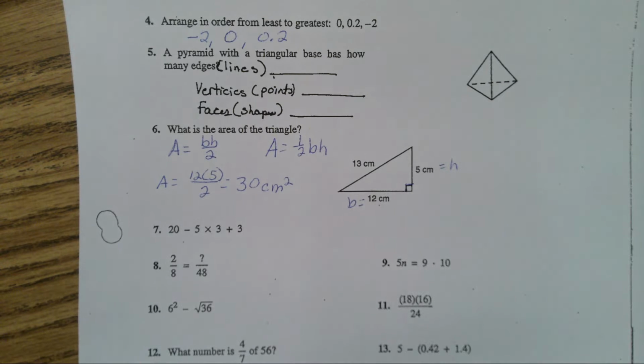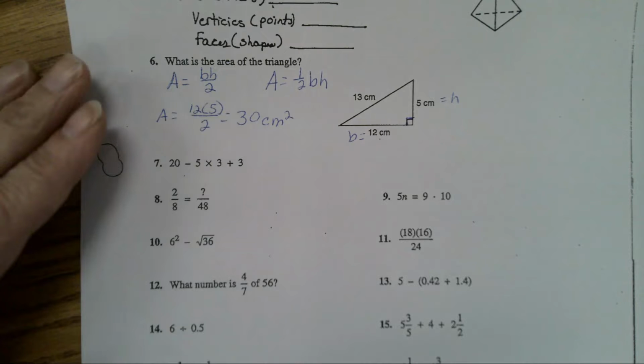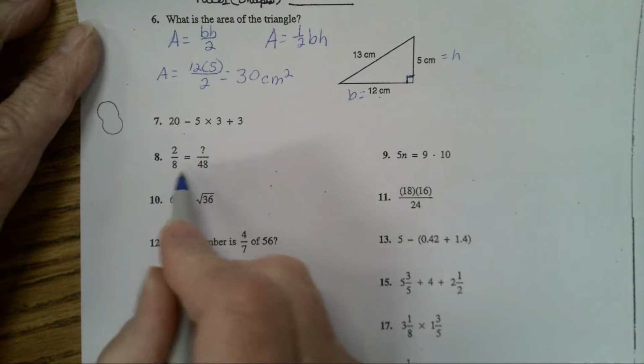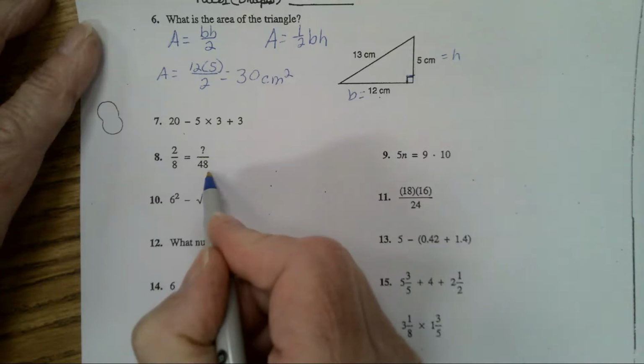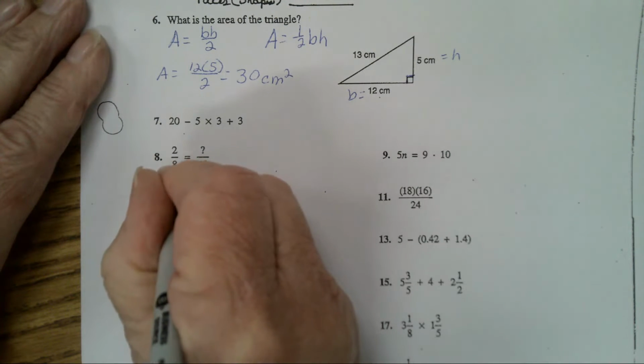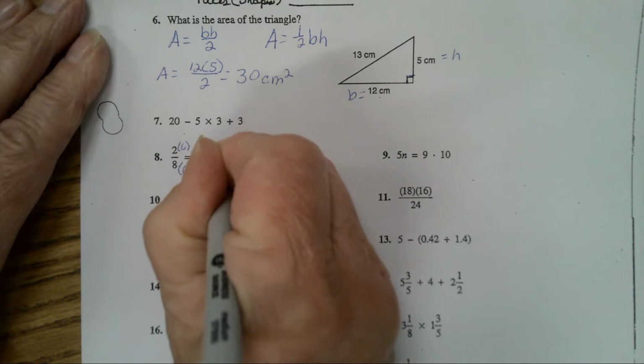Okay, let's go to the next problem, and it's number 8. In problem number 8, equivalent fractions. Can an 8 turn into a 48? Yes. 8 times what's 48, class? 8 times 6. So then you take 2 times 6, and that gives you 12.